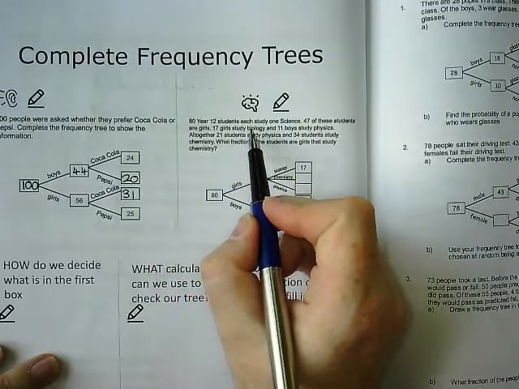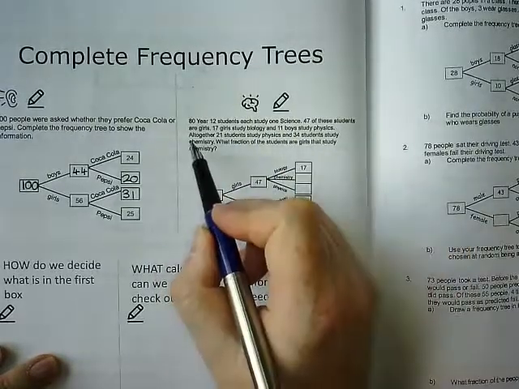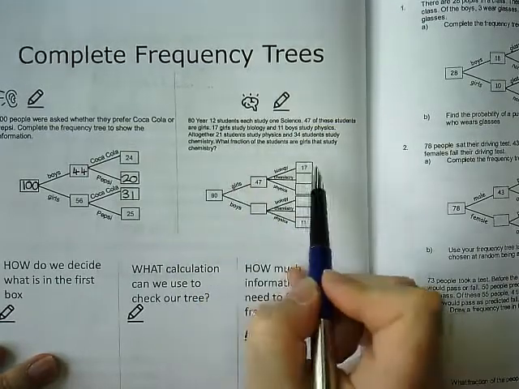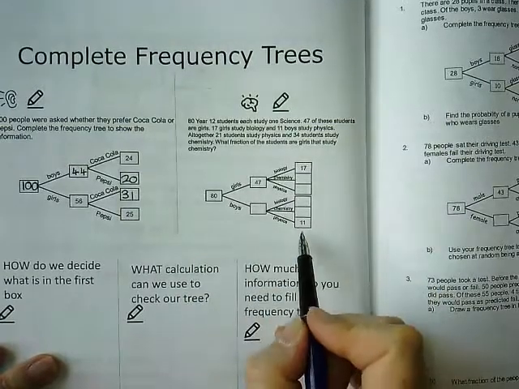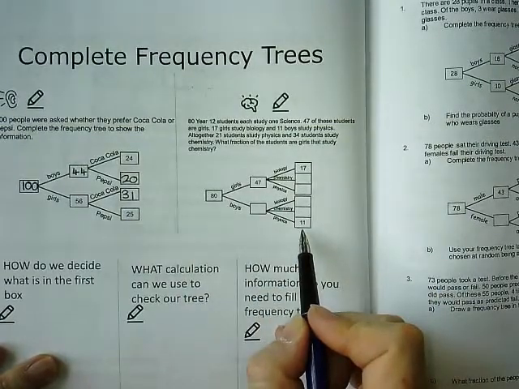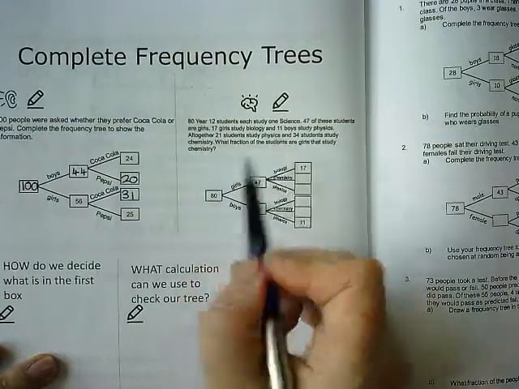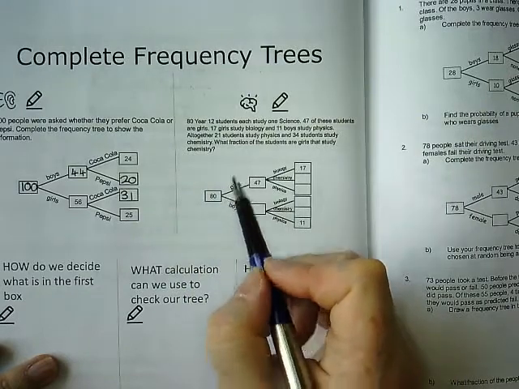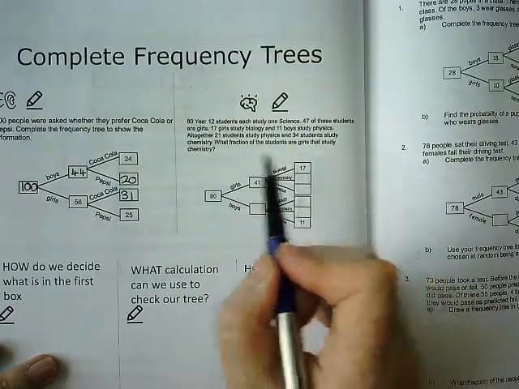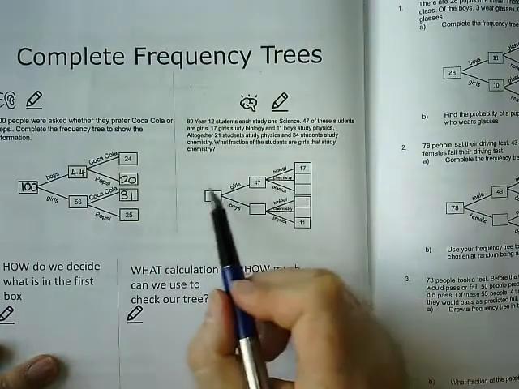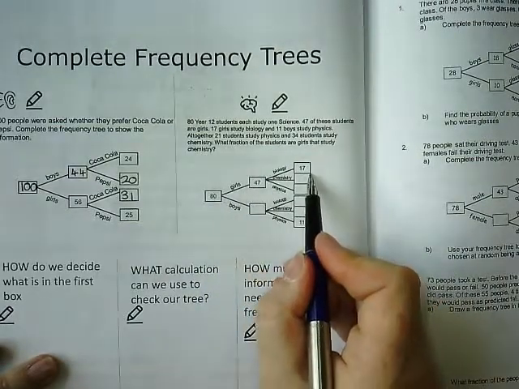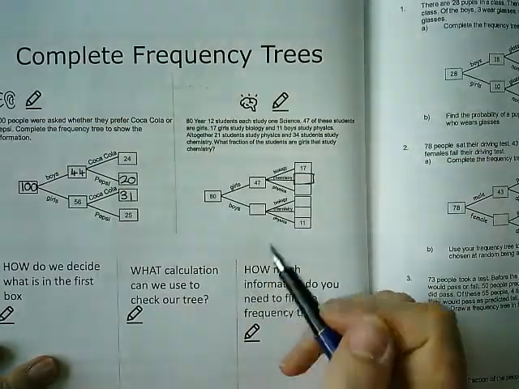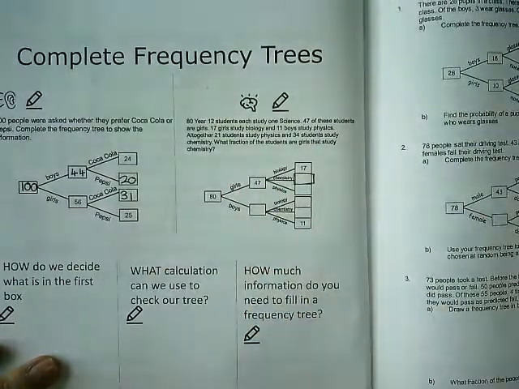80 Year 12 students each study one science. 47 are girls. So we can see our girls here and our 80 here. 17 girls study biology. 11 boys study physics. Altogether, 21 students study physics and 34 students study chemistry. What fraction of the students are girls that study chemistry? So to work that out, you're going to need to know what goes in this box here. So pause the video and see if you can fill in the boxes with the missing information.